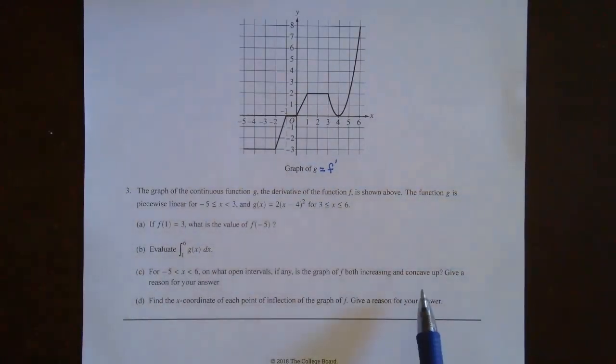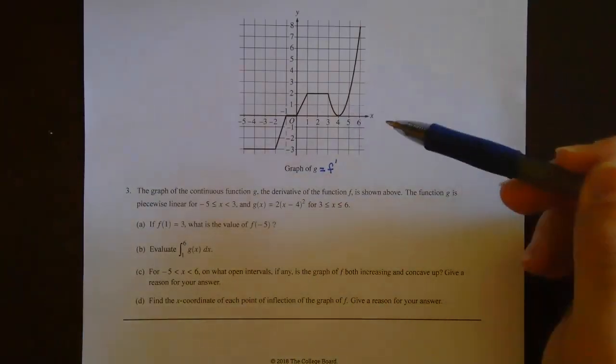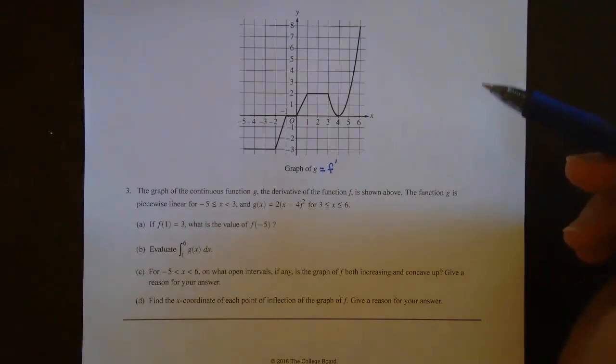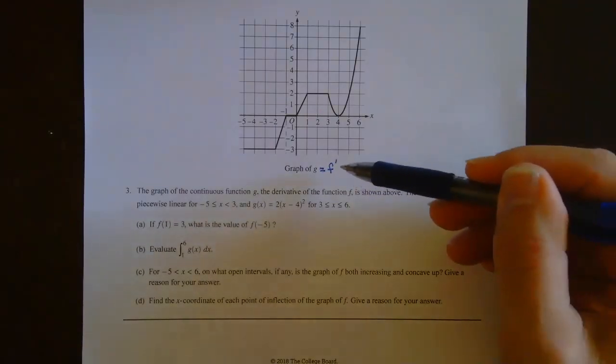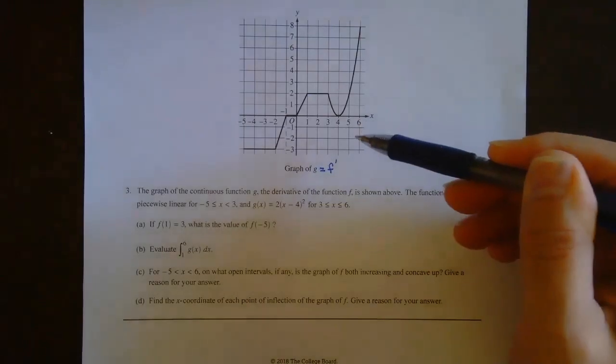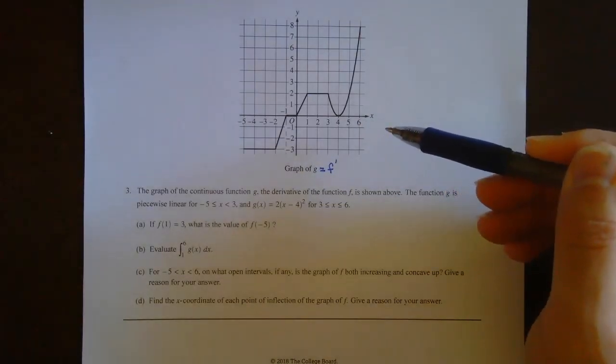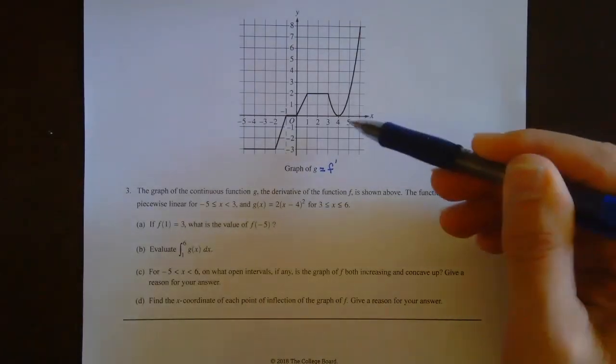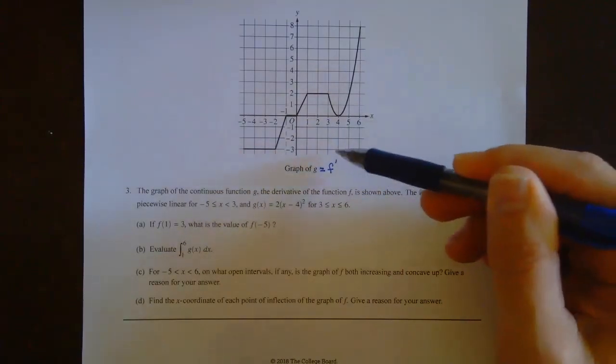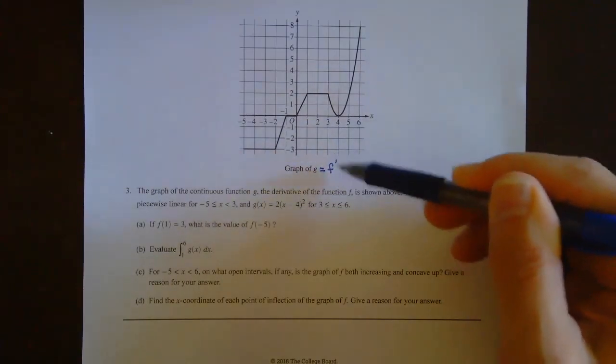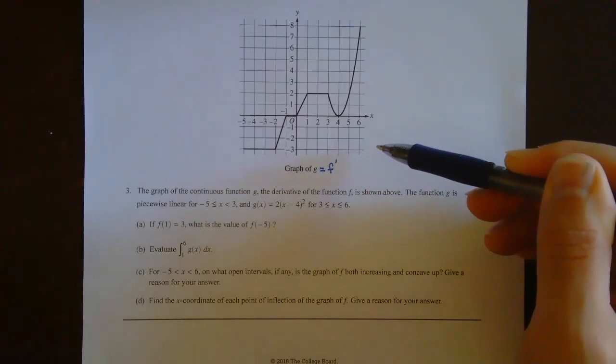Now, how about the concavity, okay? Concave up means the second derivative would have to be positive. What on this graph is showing me f double prime is positive? Well, we're given the graph of f prime, so one derivative away from that. Where f prime is increasing would determine where f double prime, the next derivative of this, would be positive, okay?